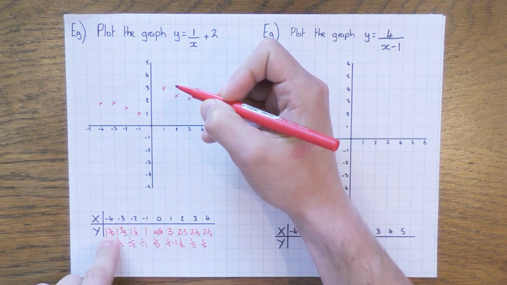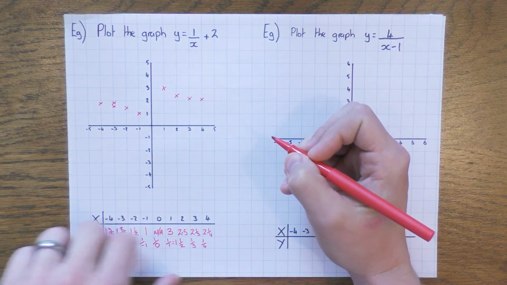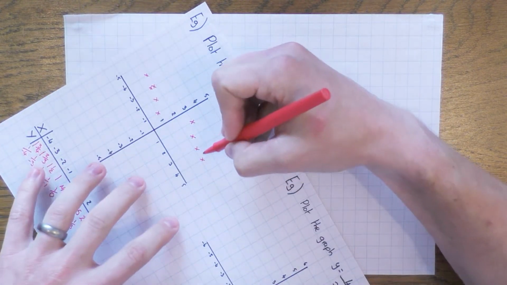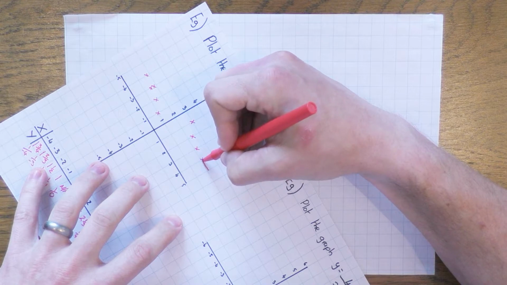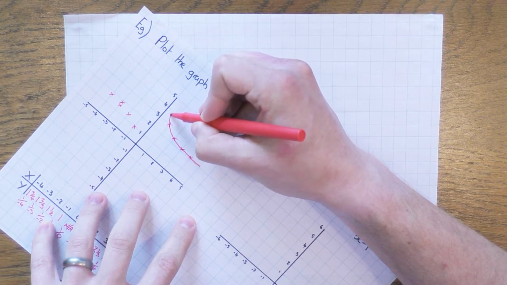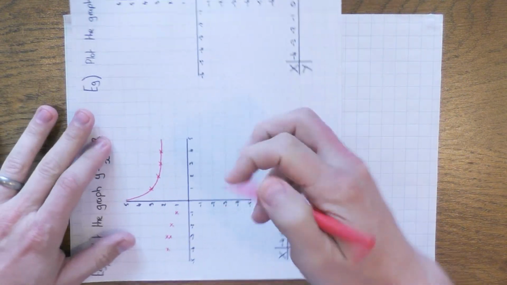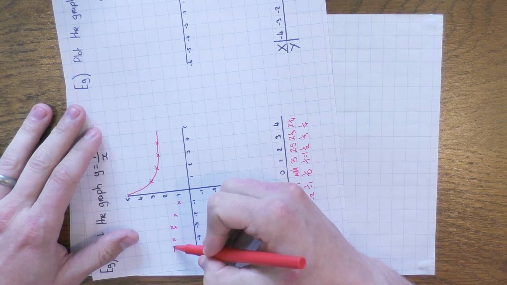So just try and do the, that probably should be a little bit lower. I probably plotted that point a bit wrong there. Apologies for that. Okay, so then let's draw our curve. So it's going to get very close to that one and then go up like so. Again, not touching. And this one here is again going like this.